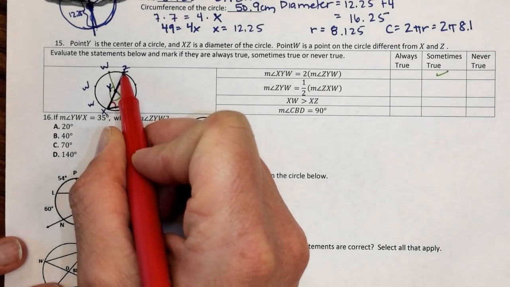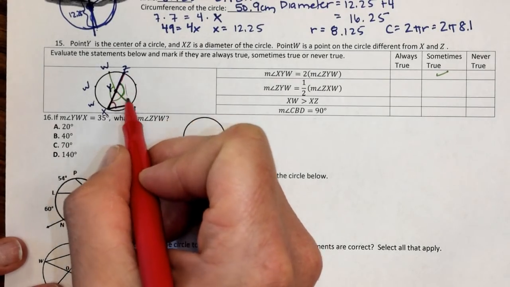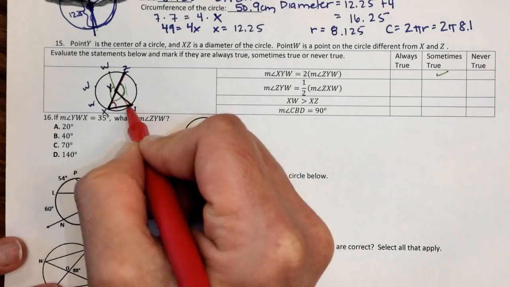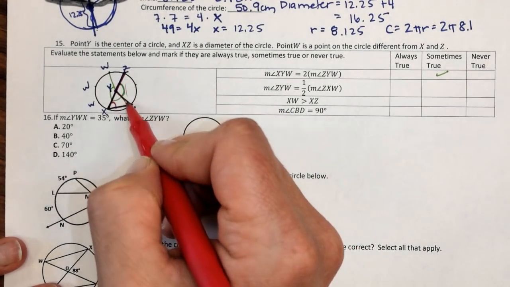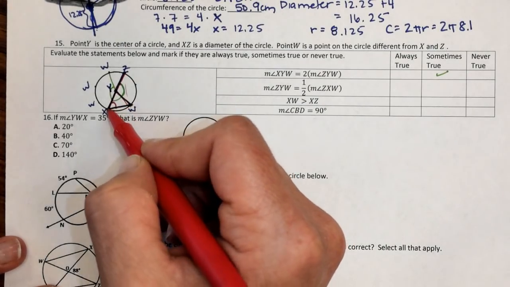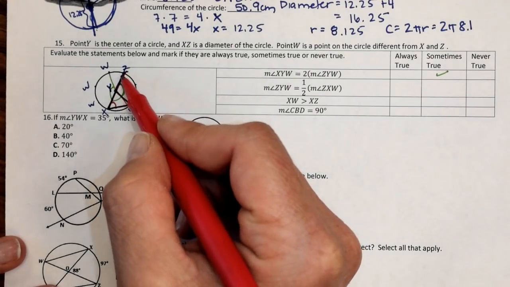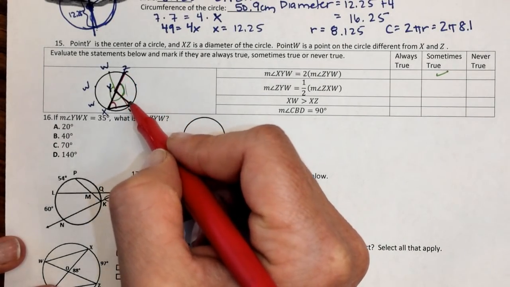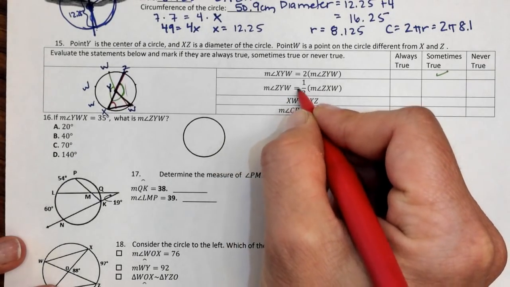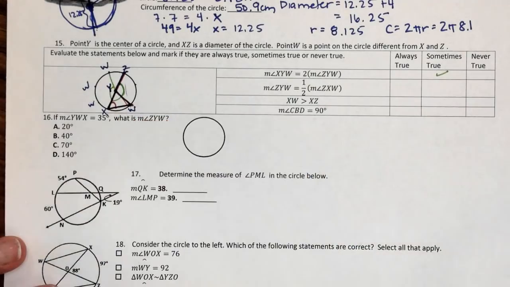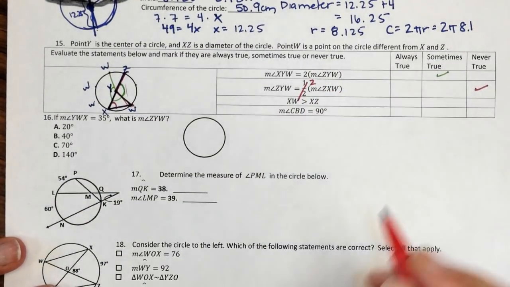So we're comparing a central angle, ZYW, to its inscribed angle. The inscribed angle is half as much. So ZYW should be 2 times as much as this, right? So this is wrong. This should be 2. So this is never true.